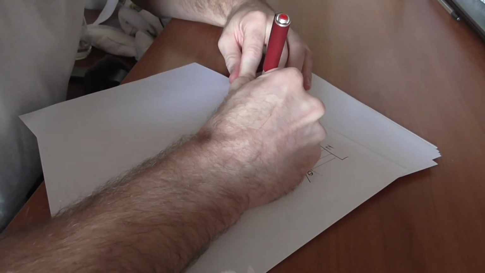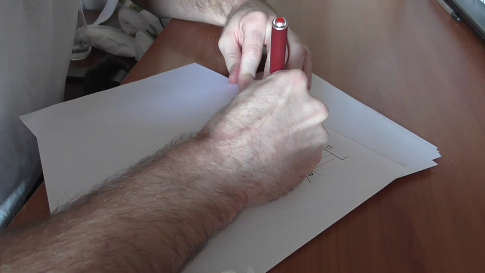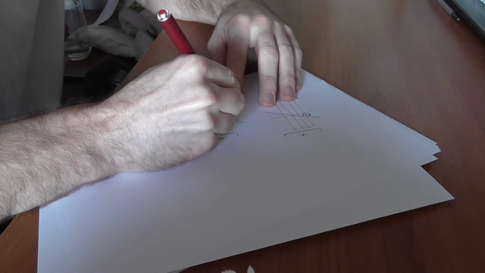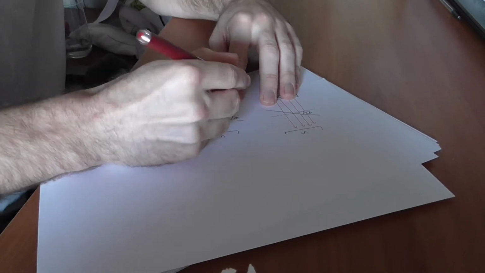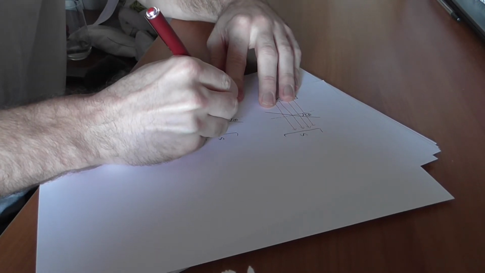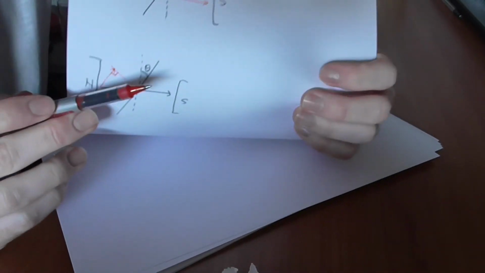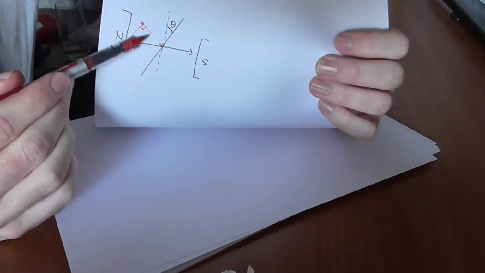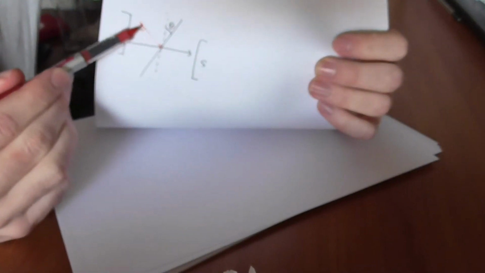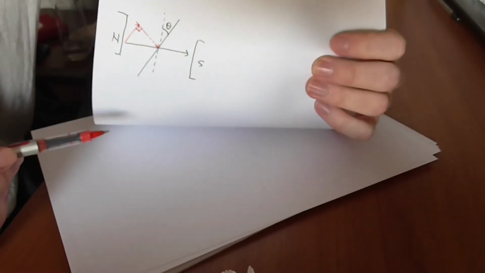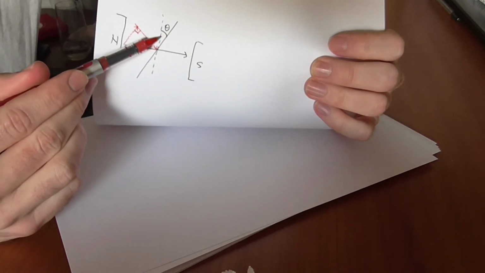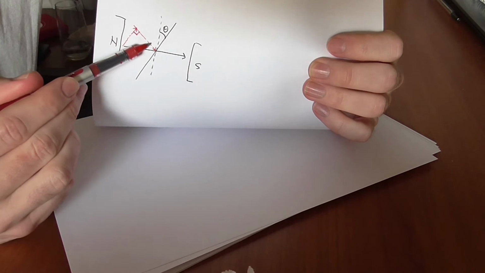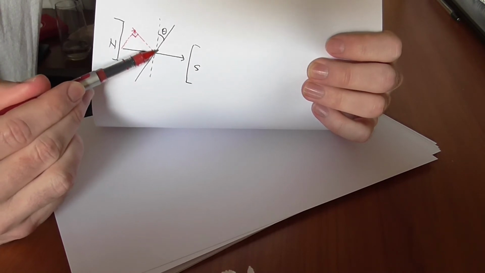Alright, let's have a look here. So we're going to have our components. Alright, so I've marked off my two components in red. This one here, that's my perpendicular component. And you notice it's perpendicular to the coil. And this is my parallel component, which is parallel to the coil. Now this angle here is theta. That means that this angle here is going to be 90 minus theta, because you know that they're perpendicular.